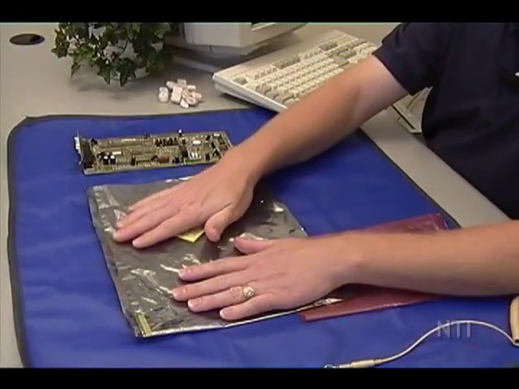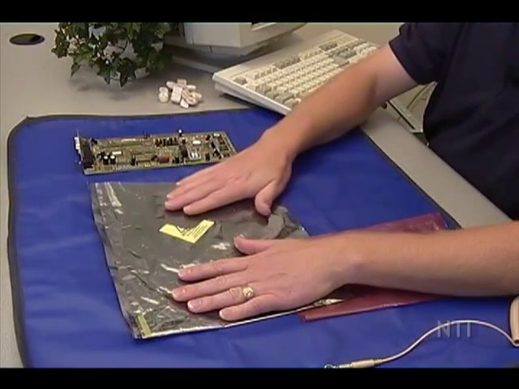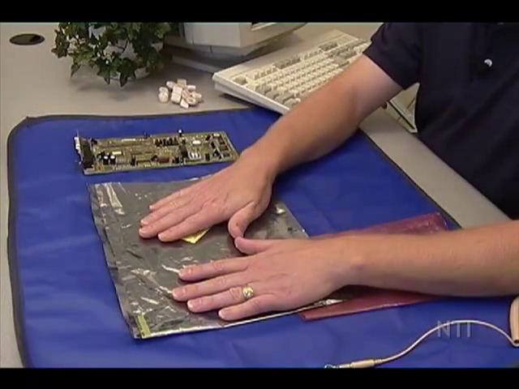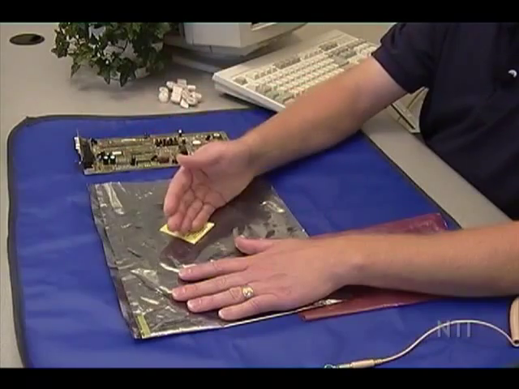Rule number 3, always store your components in static bags. I have a sample of a static bag right here. It looks just like a regular old Mylar bag. However, it has a special surface coating on it that dissipates any static discharges. That means I can put a component inside this bag, I can build up a real zinger of an electric charge, reach down and touch this bag, and have a discharge actually occur. However, the charge will be dissipated through the coating on the bag instead of going through and actually hurting the component that's inside the bag.